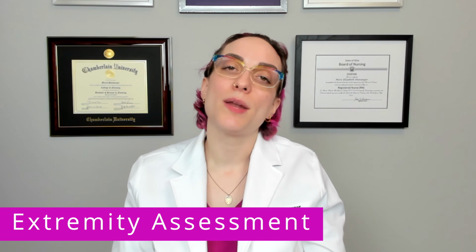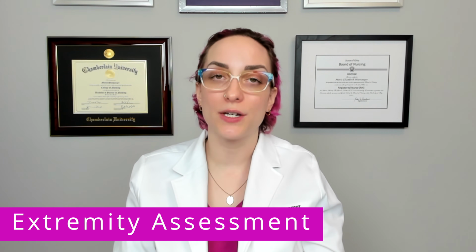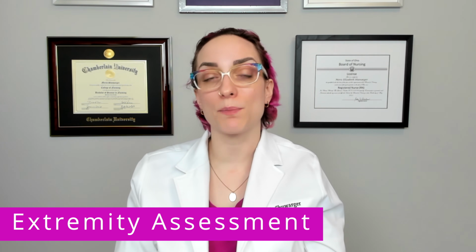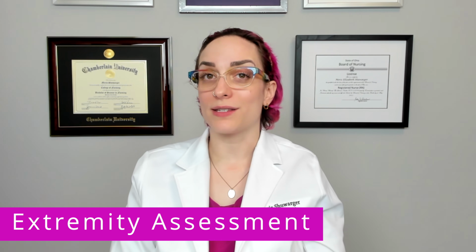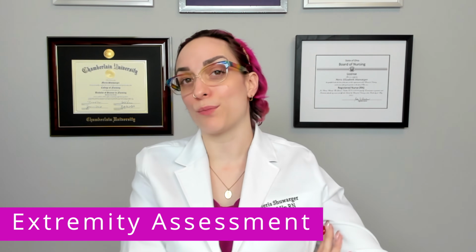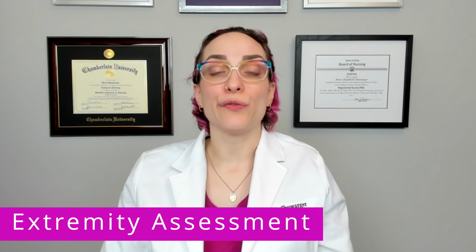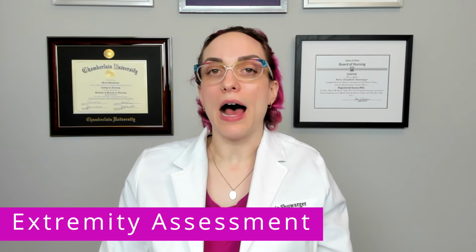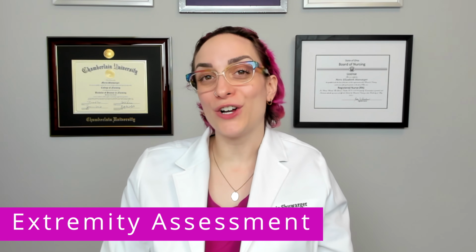I will also then palpate the pulses in the extremities. It depends on how thorough this assessment is, but for instance, I could assess the radial and the ulnar pulses. I could also assess the brachial pulse. And in the feet, I can assess dorsalis pedis, posterior tibialis. I can look at popliteal, femoral.